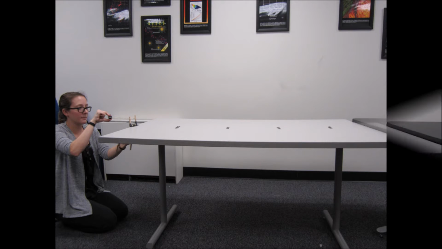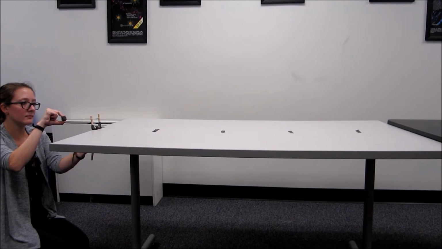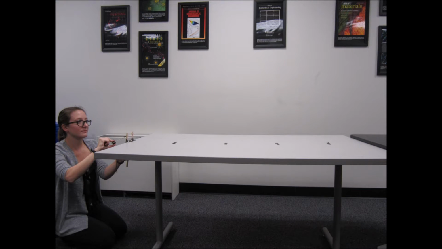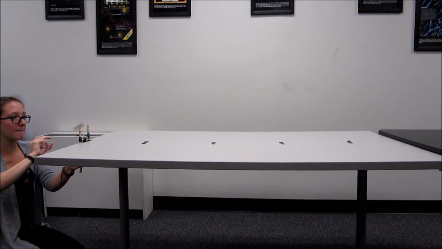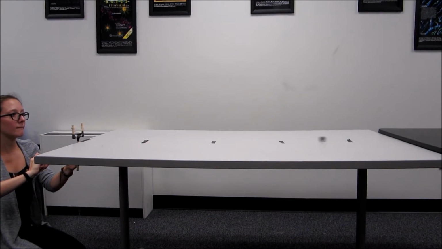For this launch, Rachael has the projectile at a relatively horizontal angle. As a result, the projectile only flies about 1.5 feet. But for this next launch, Rachael increases the angle and pulls the projectile back at about a 45-degree angle. You can see that this resulted in a projectile flying around 2 feet, 1/2 foot farther than before.